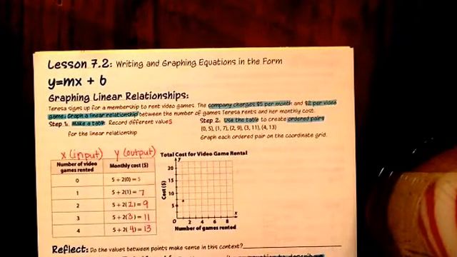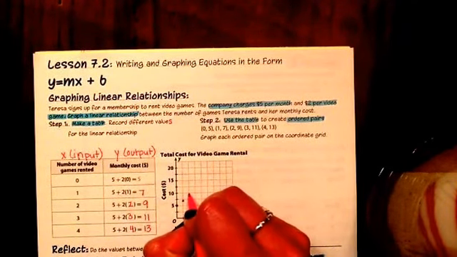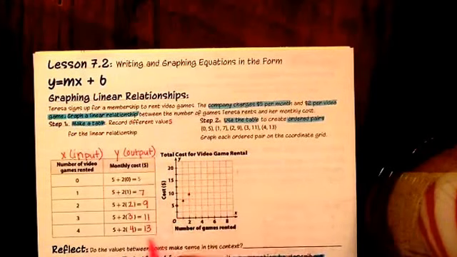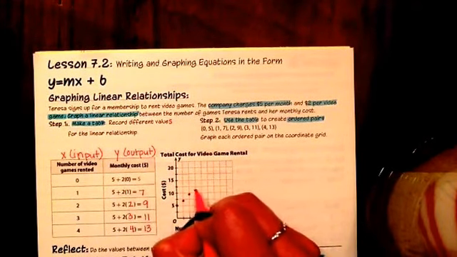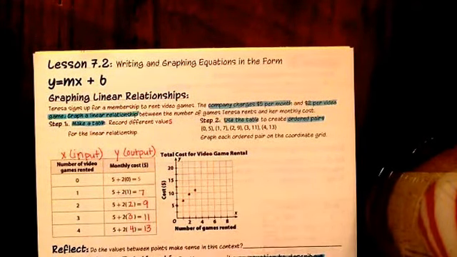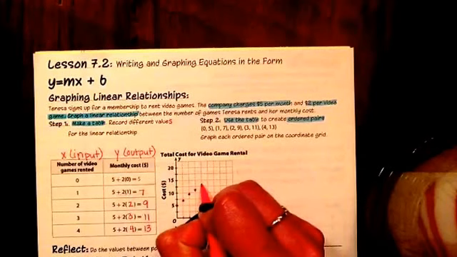When I rent 2 video games, it's at 9, so it's going to be right below that 10 mark. When I rent 3 video games, it's at 11, so it's right above the little mark there. And when I rent 4, it's at 13, which would be above that halfway mark.